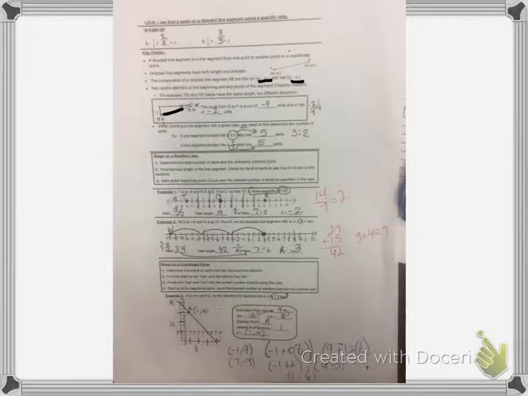The run from Q to P is -4 and the rise is -2. So it'd be -2 over -4, which is 1/2, that would be my rate of change.